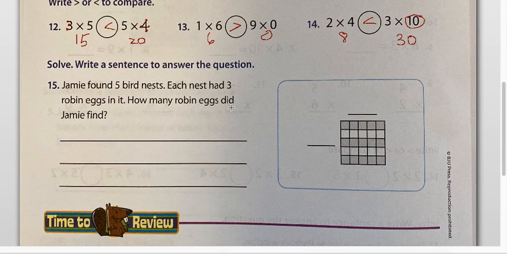Yes, we are. Now let's do number 15. Solve, write a sentence to answer the question. Again, don't forget to write the sentence to your answer because that's what it says here in our instruction. You could use this one if you want to. If you're very pro, we didn't say that we have to picture it. But just to double check, that would be a lot better.